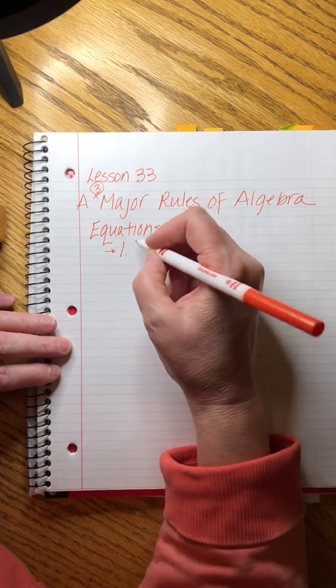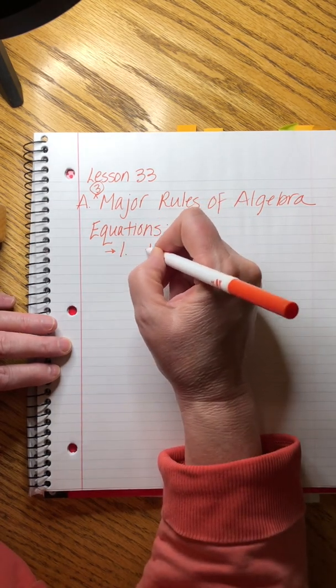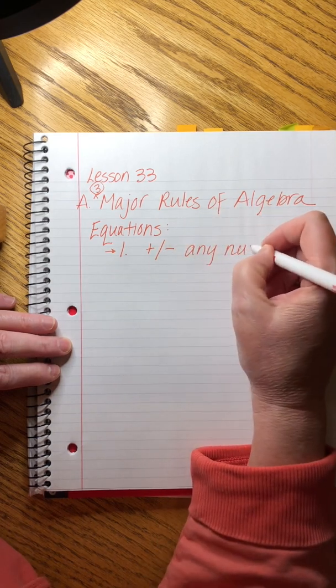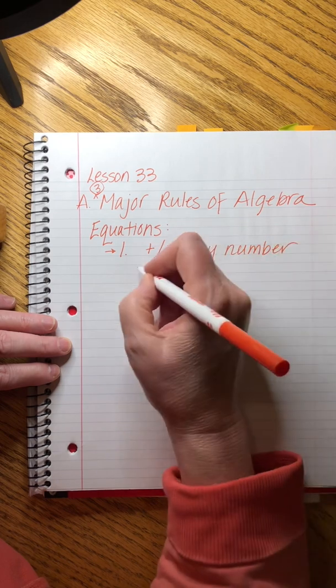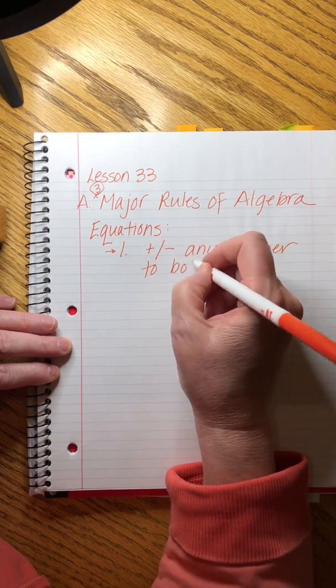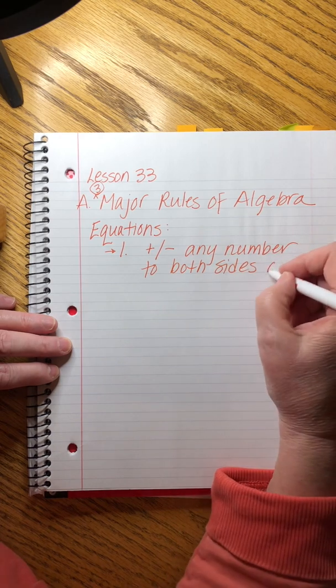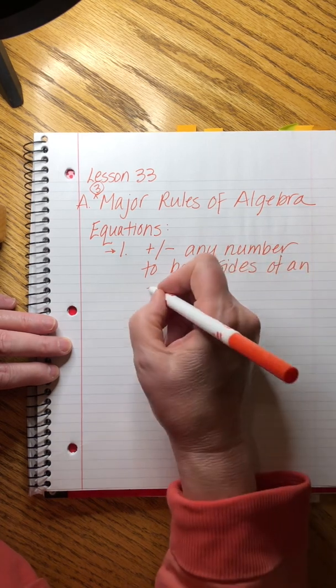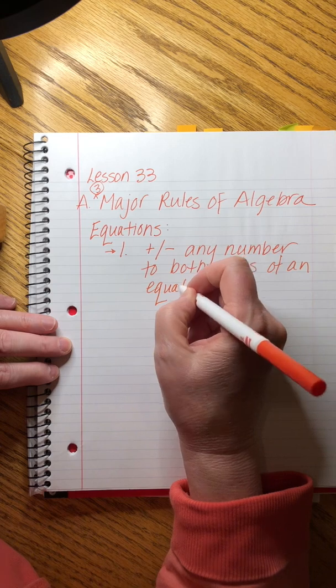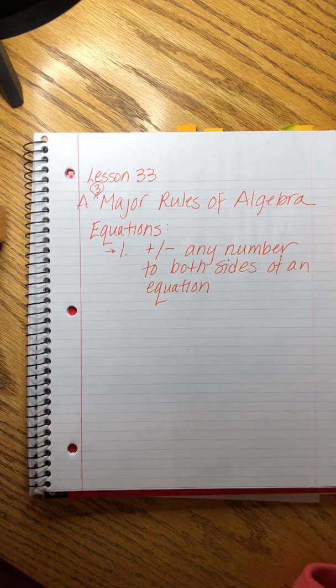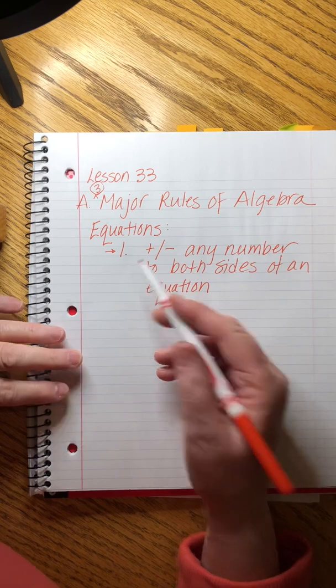Number 1 is that you can add or subtract any number to both sides of the equation, as long as you're doing the same number to both sides and the same sign. Then you're not changing the equation. You're not changing the value of it. You're just changing the form of it. So that's perfectly legitimate. And we do it all the time.